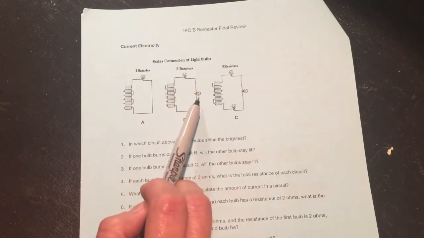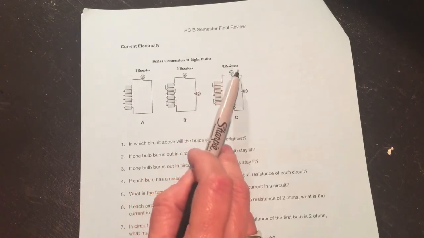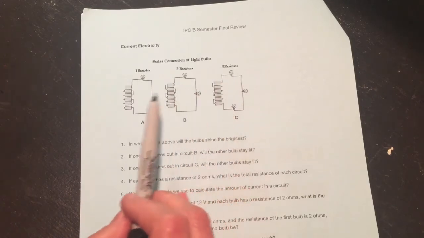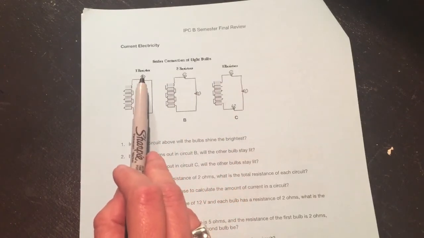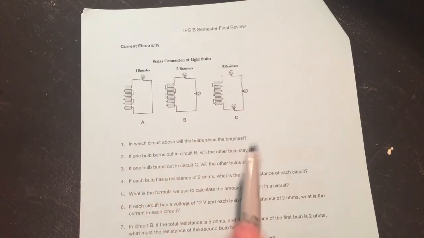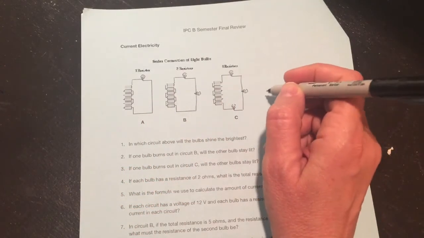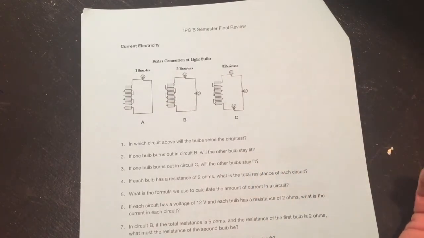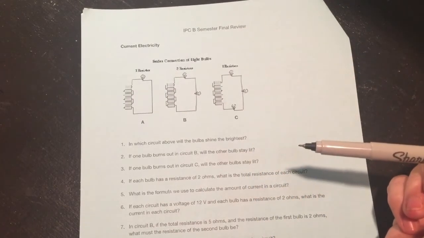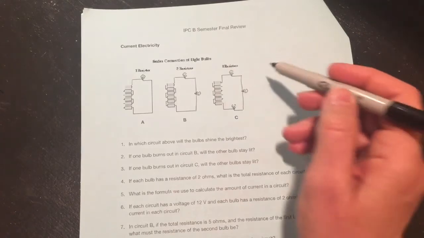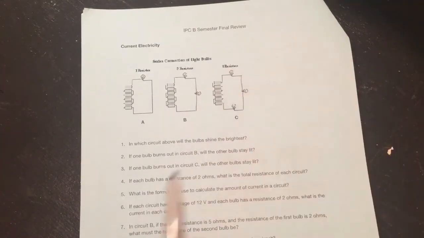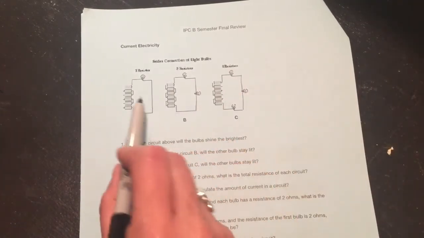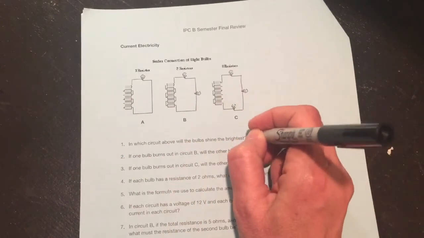Remember, we said that the more light bulbs or resistors that we add, the lower the current is going to be. It's that concept that if you have a hairdryer that's turned on in another room, sometimes the lights in the house will dim a little bit. That's because they're on the same circuit. So the one that shines the brightest would be A.